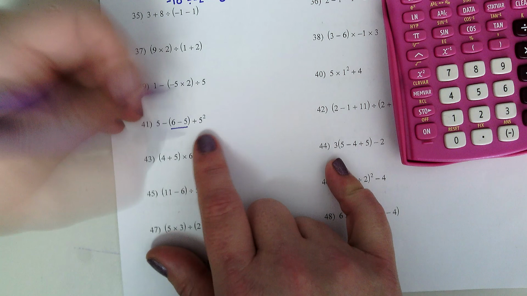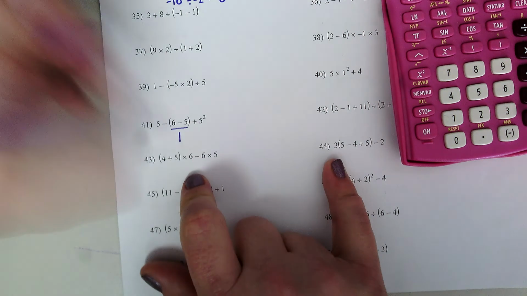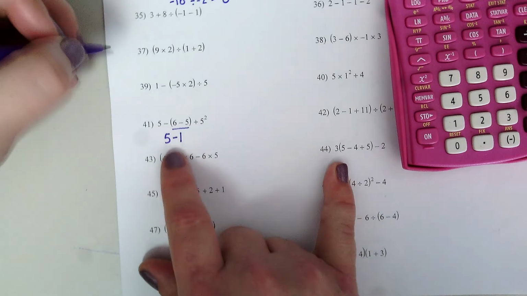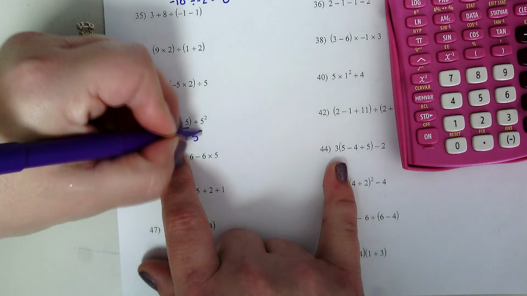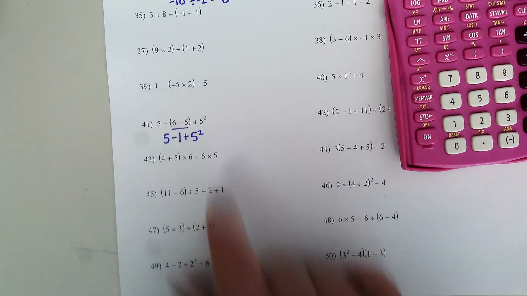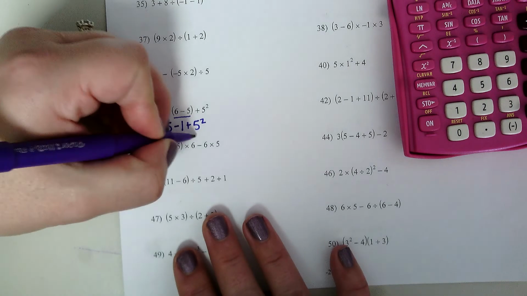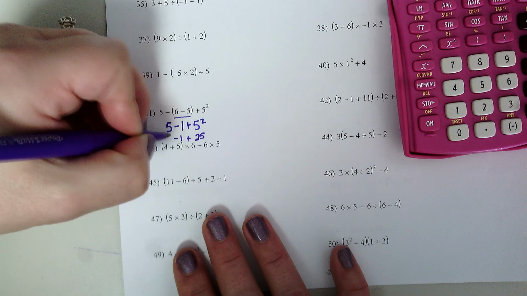We have 6 minus 5 is 1, right? So now we take the 5, bring the minus sign down and the 5 down, bring everything down, the plus sign and the 5 squared. Now the next thing we must take care of is the 5 squared. So I'm going to say 5 squared is 25. Bring everything else down.